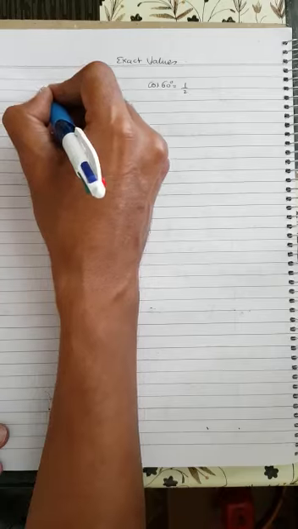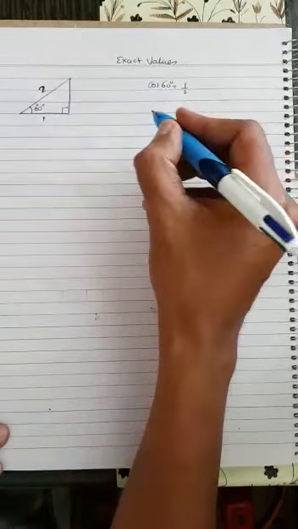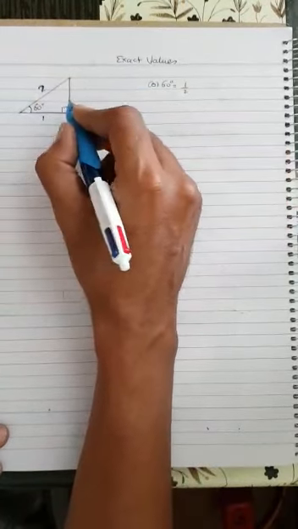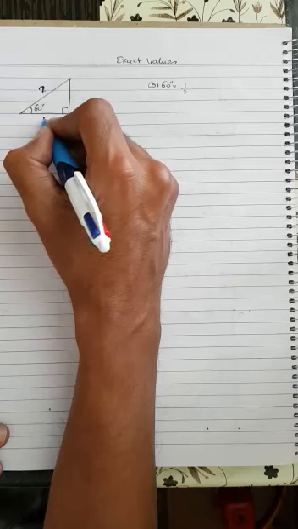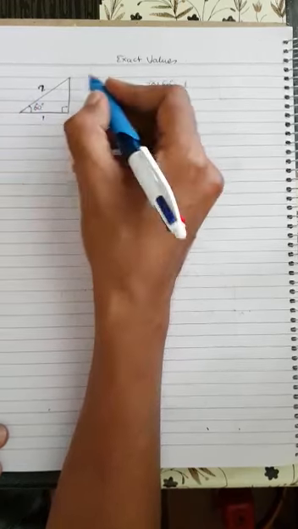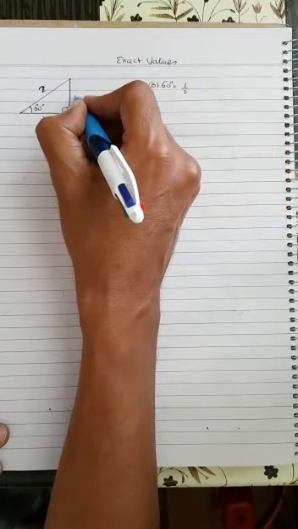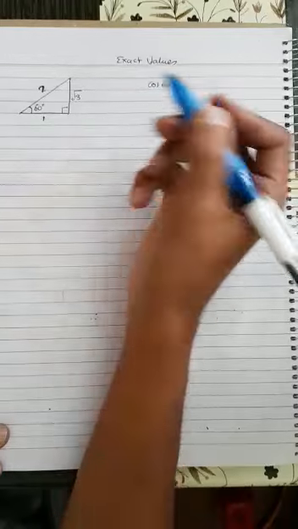And if you use Pythagoras theorem, the opposite side here will be 2 squared minus 1 squared. So 2 squared, which is 4, minus 1 squared, becomes 3. And then you take the square root of 3 to get this side.